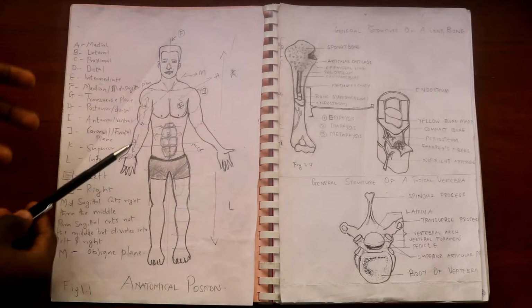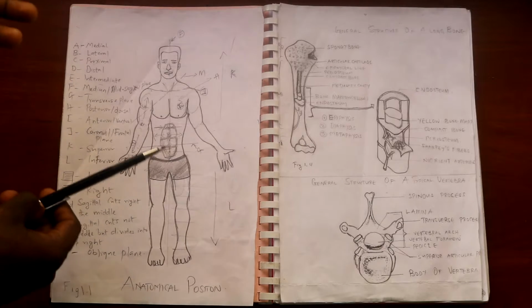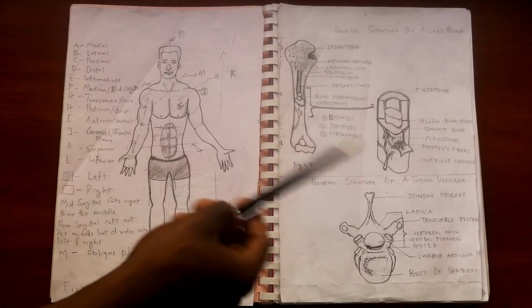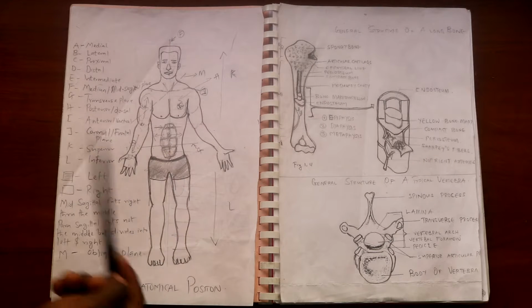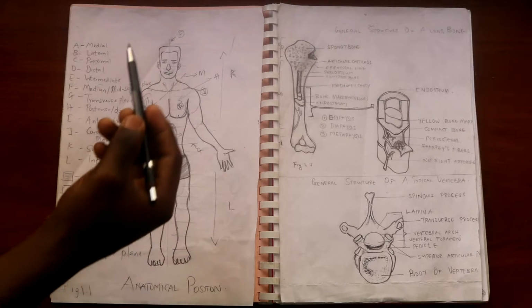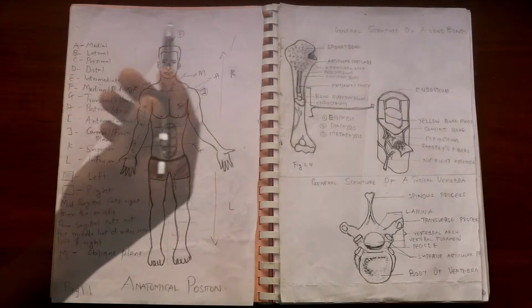Now the long bones, for example, the humerus and the femur. The short bones, the carpal bones. The irregular bones, the vertebra. And the pneumatic bones, the ribs, and then the maxilla, the sphenoid, and the ethmoid bones.